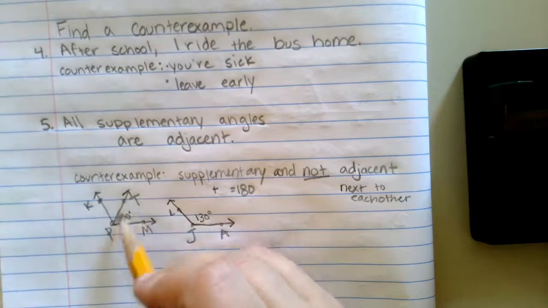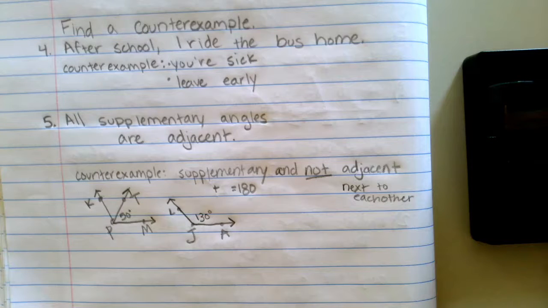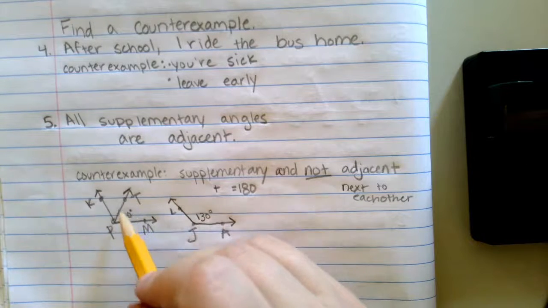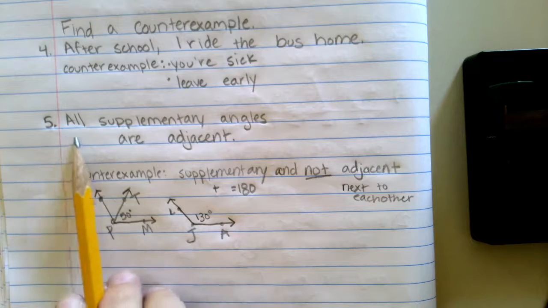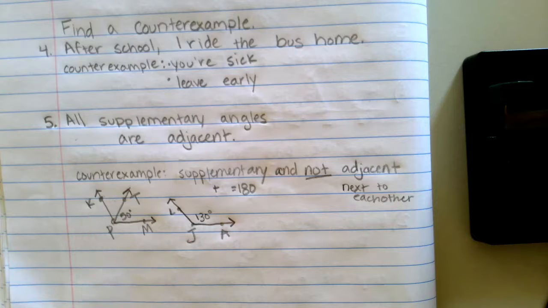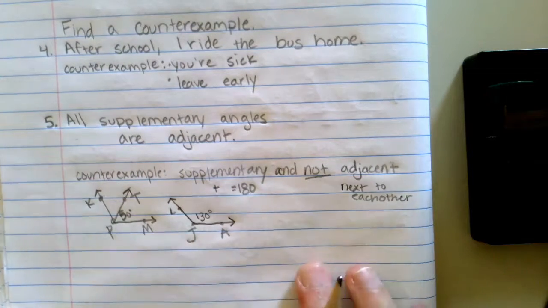Are angles TPM and LJA supplementary angles? Do the angle measures add up to 180? Are they adjacent to each other? Are they right next to each other like these ones? Nope. So that's a counterexample, because this person thinks all supplementary angles must be adjacent. And we just showed them, no, look, it doesn't work all the time. Here we have supplementary angles and they're not adjacent. This says 50, 130.